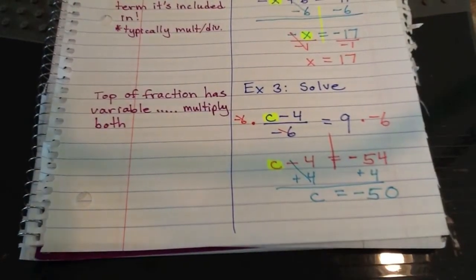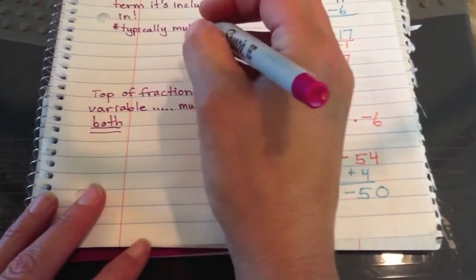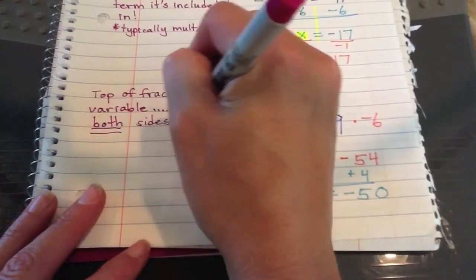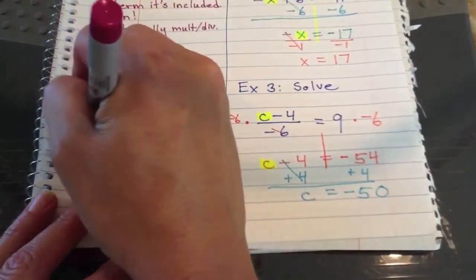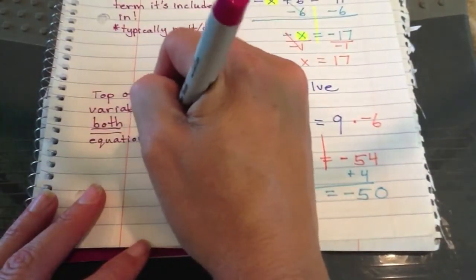You're going to multiply both, and the key is both sides of the equation by the denominator, or bottom of the fraction.